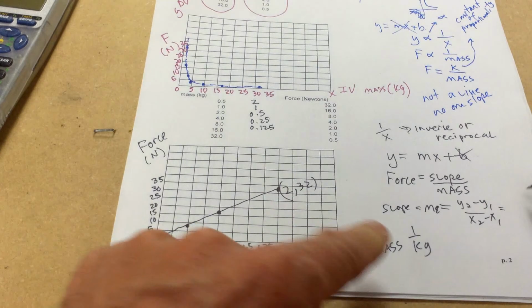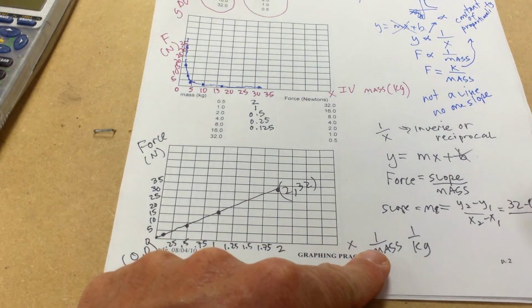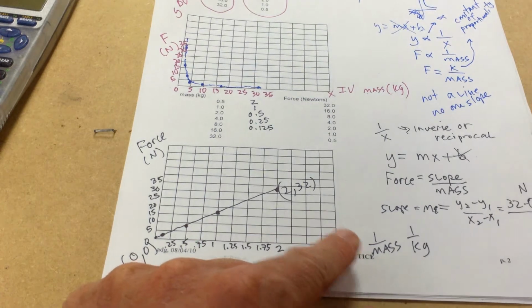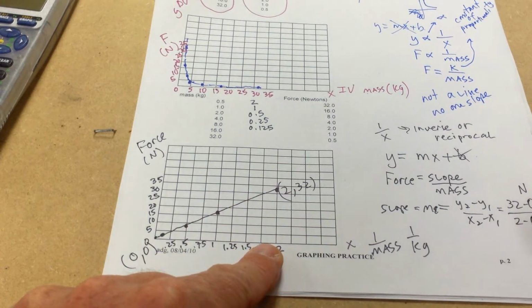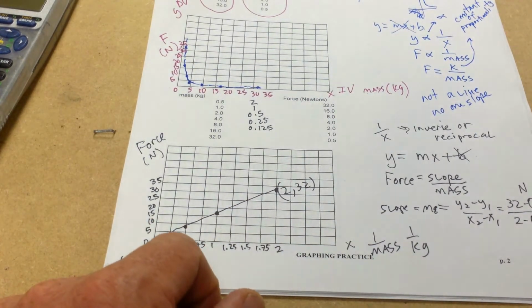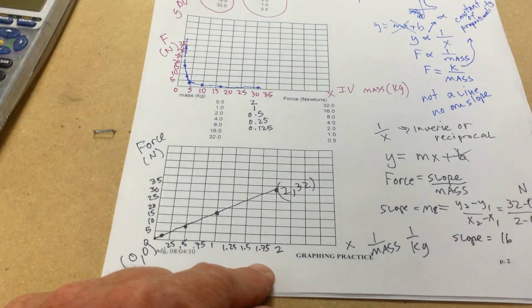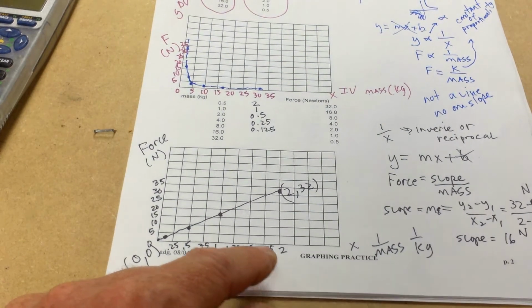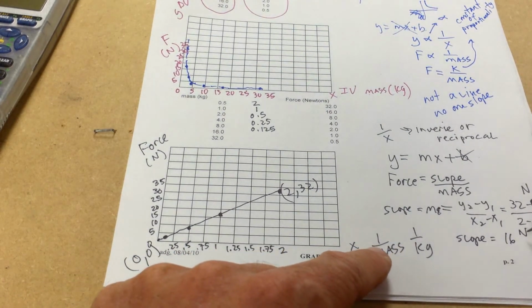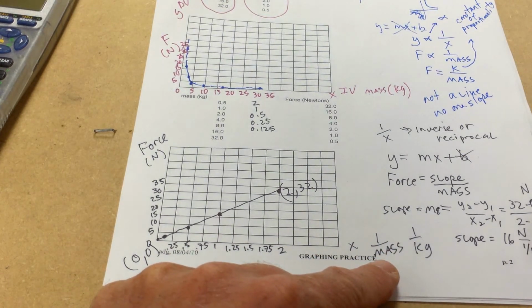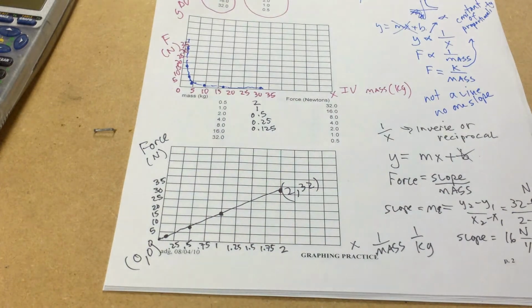So we've got 32 minus 0, and those units would be newtons, and we have 2 minus 0. So that slope's going to be equal to 16, and that would be newtons over 1 over kilograms. Again, I wouldn't worry so much about the units here.